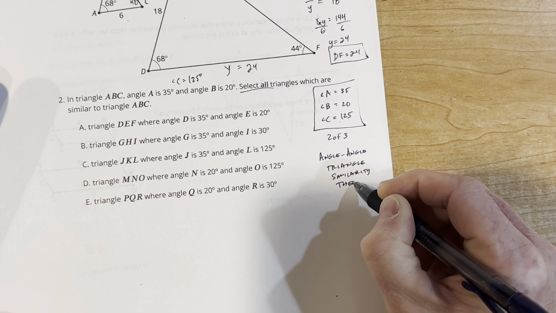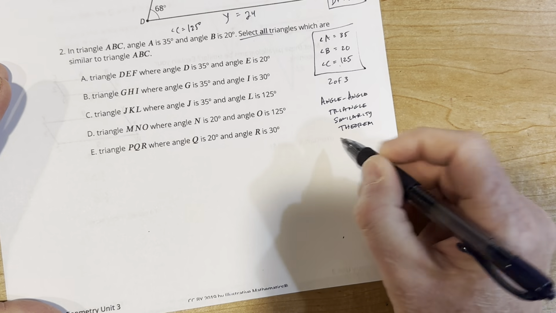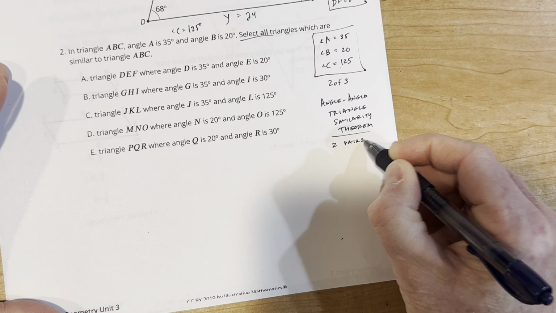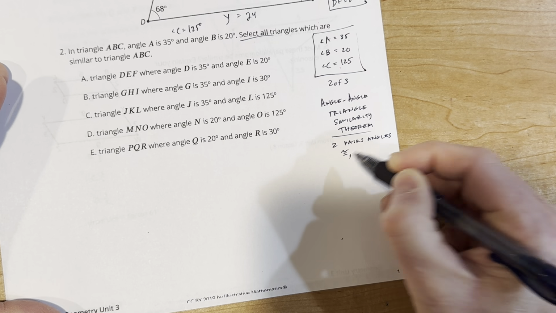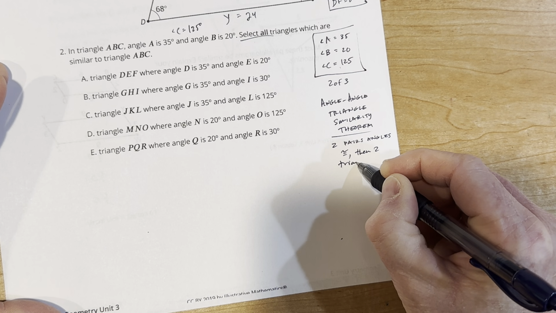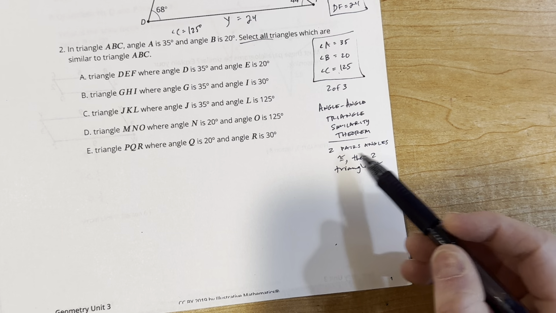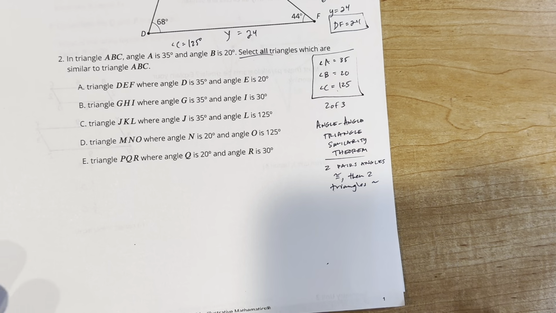That just states that if you have 2 triangles with 2 pairs of angles congruent, then the 2 triangles are similar. That's what that means. All right, in 2 triangles, if 2 pairs of angles are congruent, then the 2 triangles are similar. That's the angle-triangle similarity theorem.